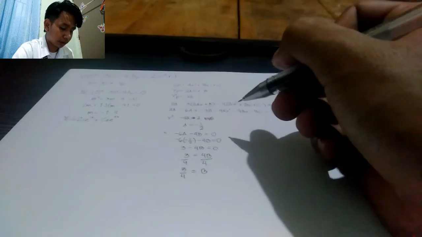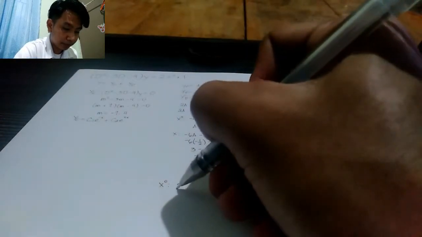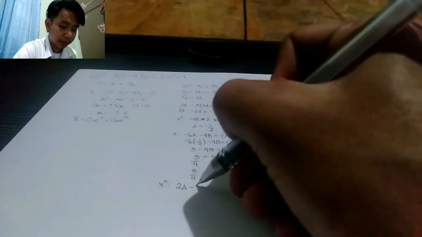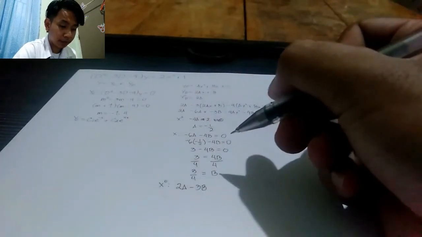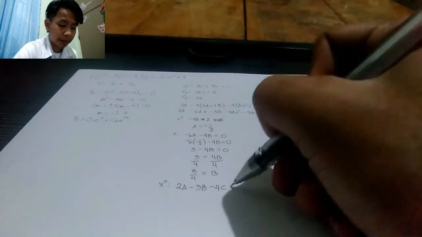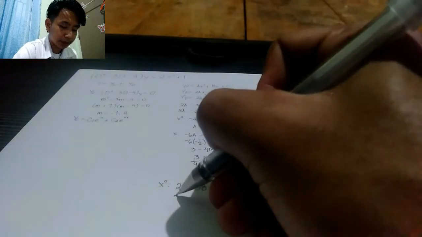And last, yung mga constant. We have 2a, and negative 3b. Also have negative 4c and positive 1. May value tayo ng a and b. Substitute natin.